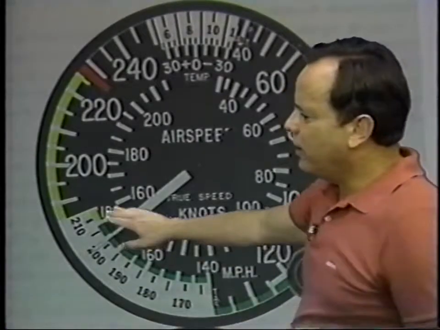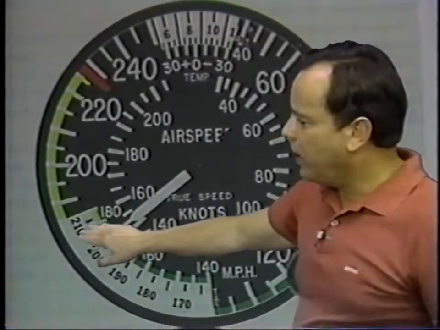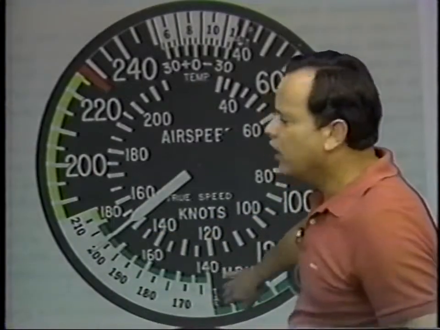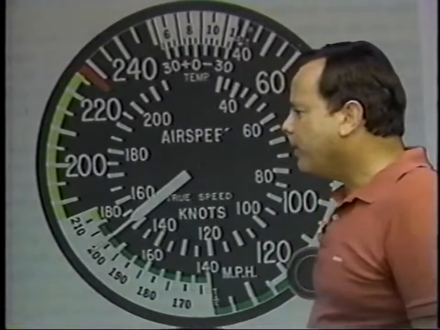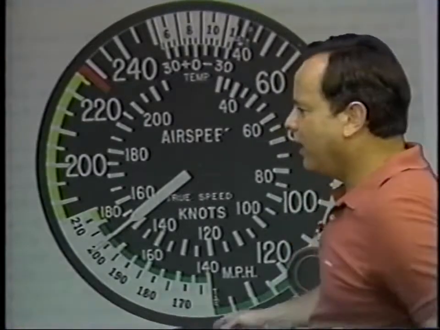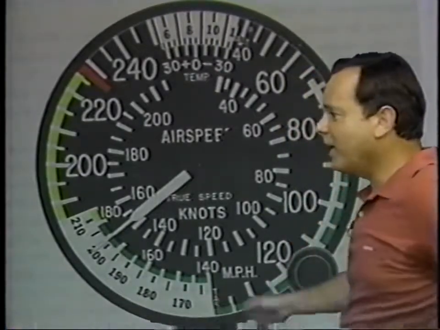Now, one way a manufacturer could cheat is he says, I've only got an airplane that's not very strong. What I'm going to do is take the top of the green arc and move it way down here and not let people fly it fast, and that way they can never damage the airplane. Well, that would rob the airplane of a lot of its utility. If you had a little tiny short segment of green arc in between the top of the white, for instance, and the top of the green, you wouldn't get much utility out of the aircraft.